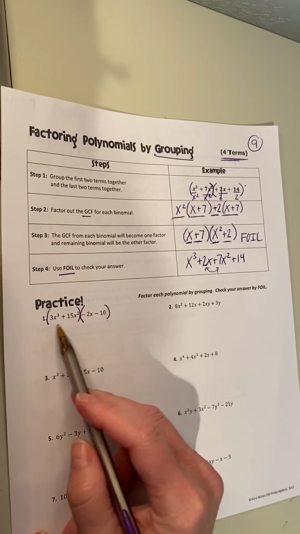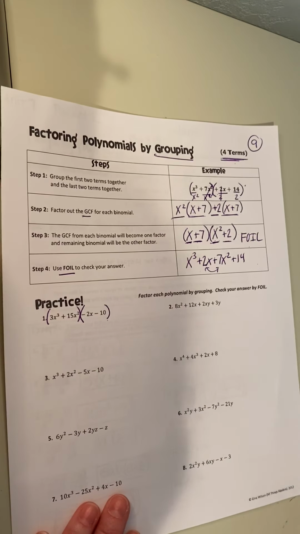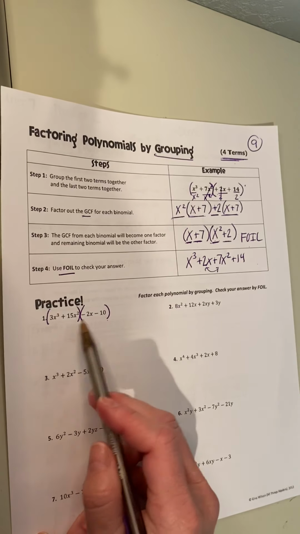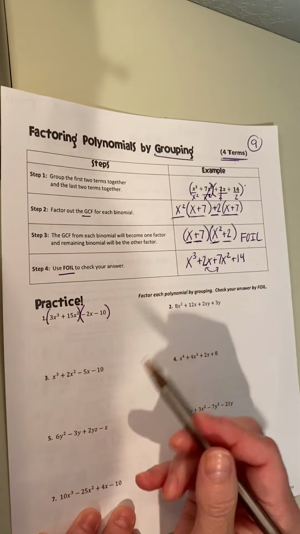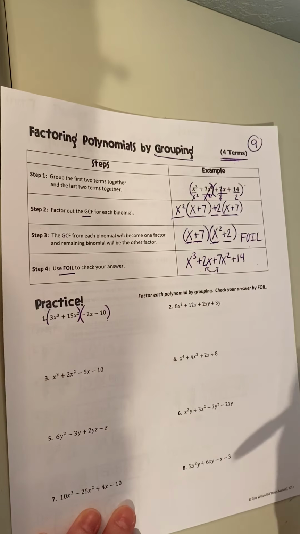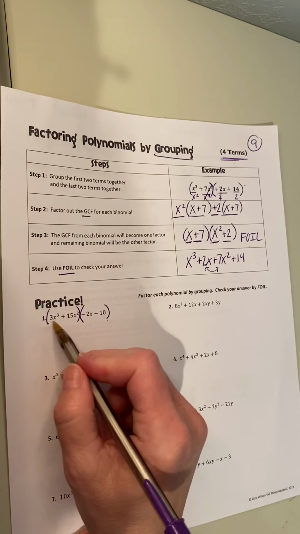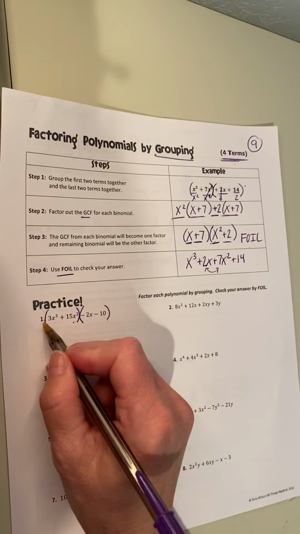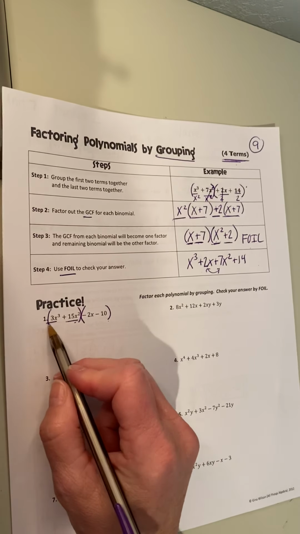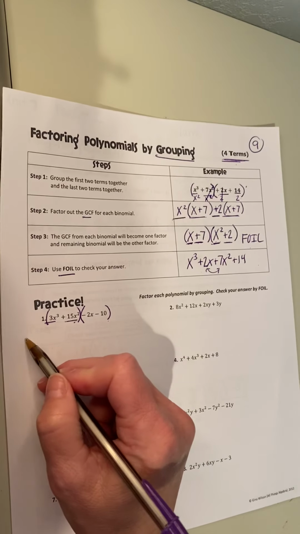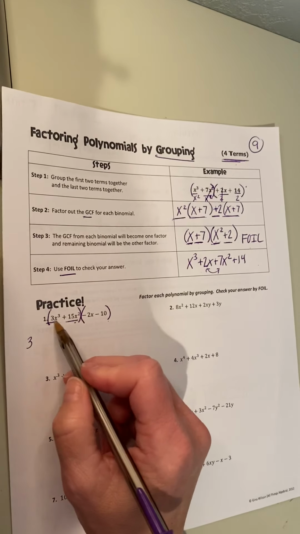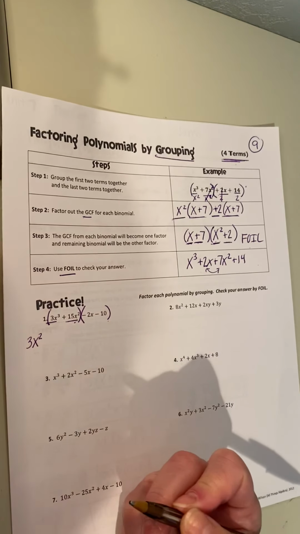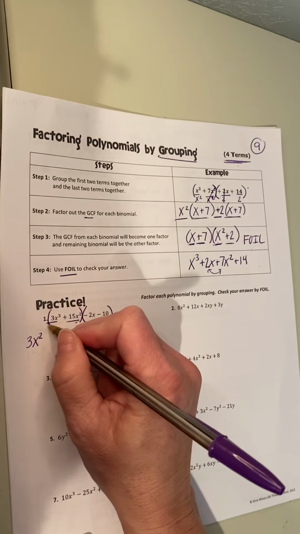So now it looks like 2 binomials that we would need to multiply. Now, I look only at the first binomial. I'm not even going to look at negative 2x minus 10 right now. I need to factor out a GCF only from these 2 terms. And it's looking like 3 goes into both of them. And I've got x cubed and x squared, so that means I can factor out a 3x squared from both of them. So let me do that.